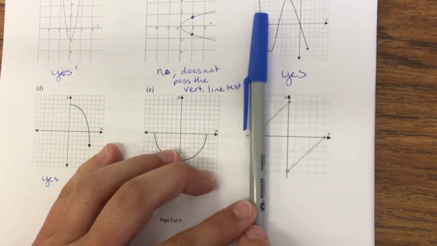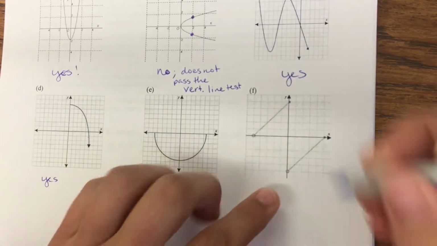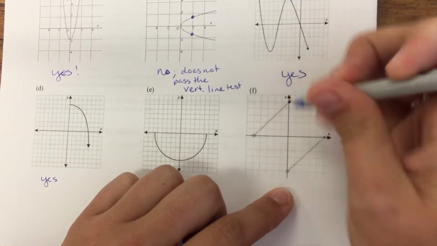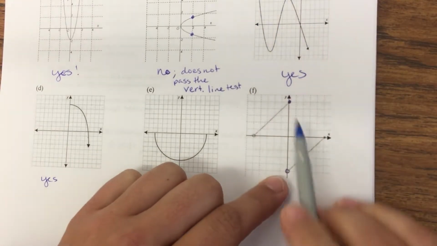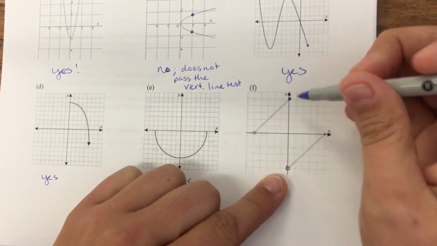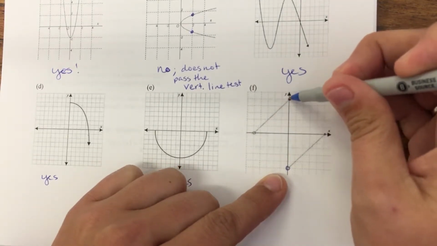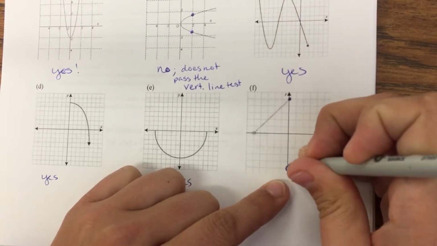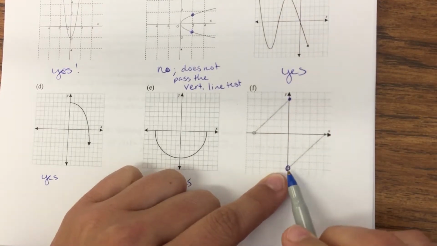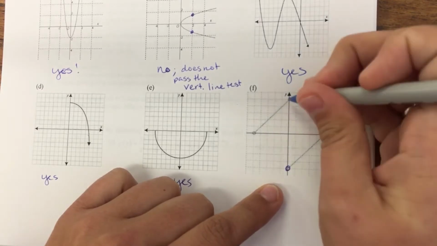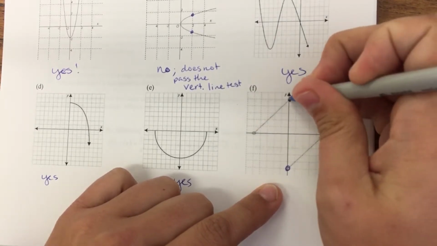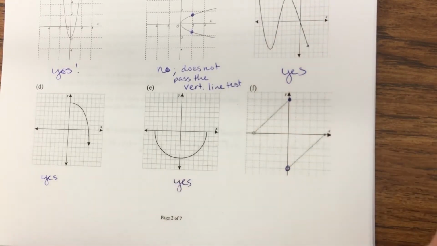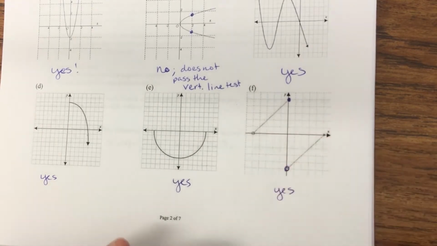Take a look at F. As I run my pen over the function, you'll notice that when I get to the axis, I actually hit the function in two places at the same time. But look at those dots. I filled this one in a little bit darker because you could barely see it, but this one was filled in and this one is open. So this open circle just tells you where the function starts. So these two pieces right here, because this one is filled in and this one is not, that's fine. So yes, this is a function.